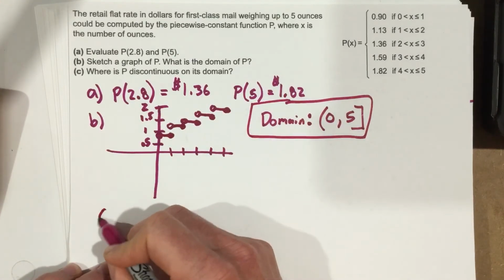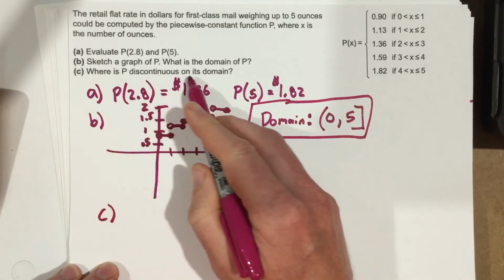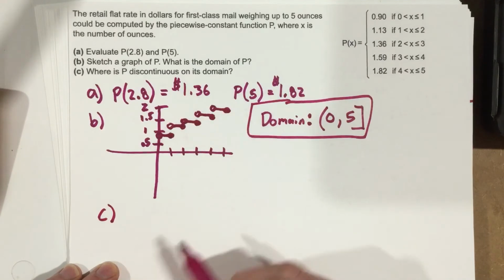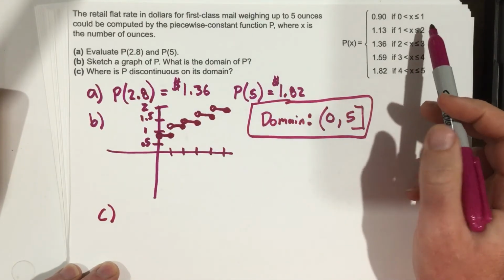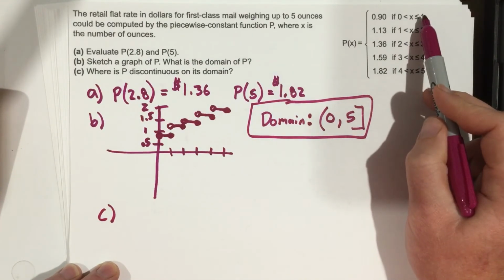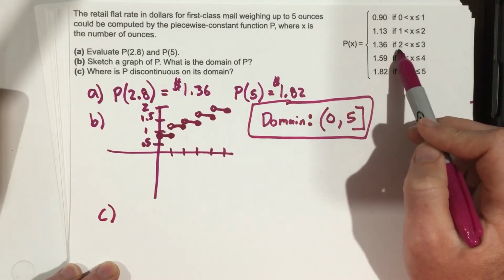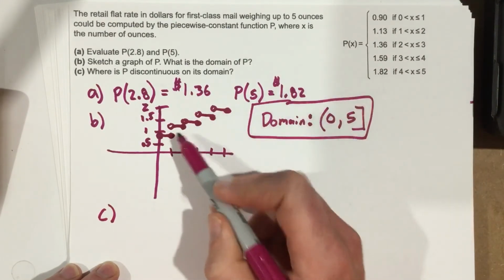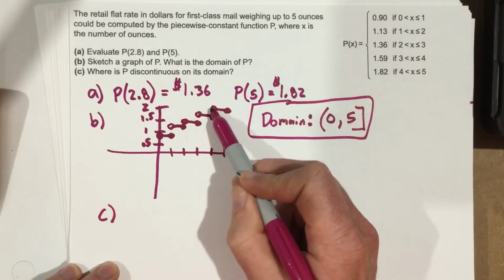Now part C. Where is P discontinuous on its domain? So it's discontinuous every time it jumps. So it's discontinuous at 1, at 2, at 3, and at 4. And we can see that here, 1, 2, 3, and 4.